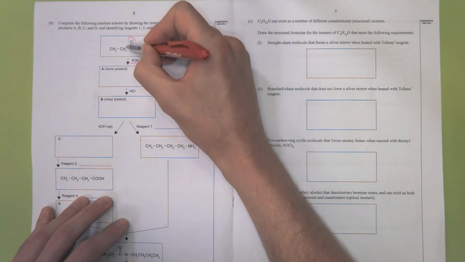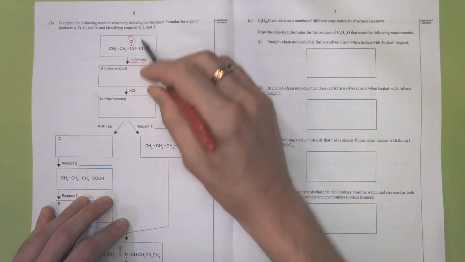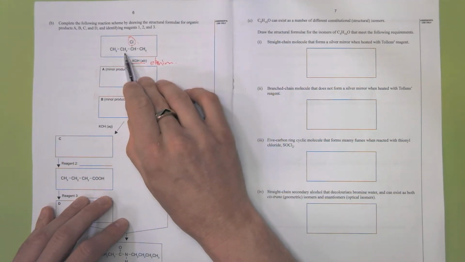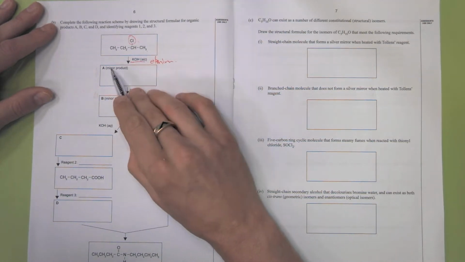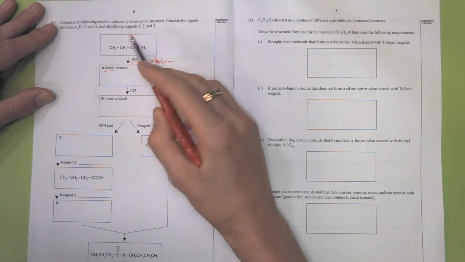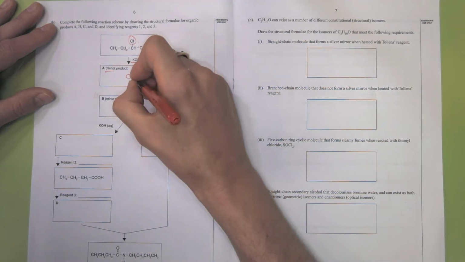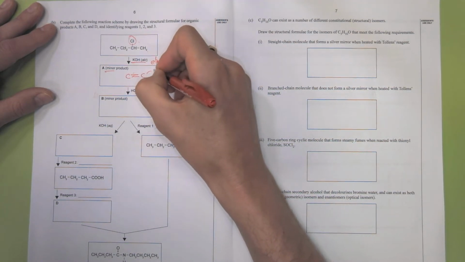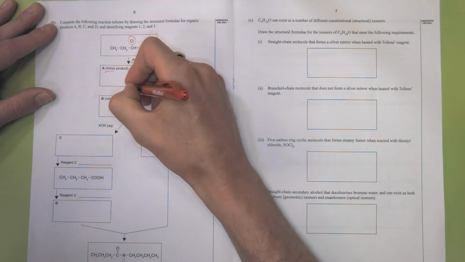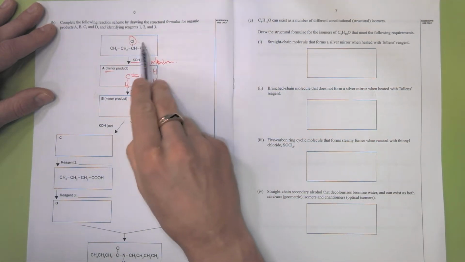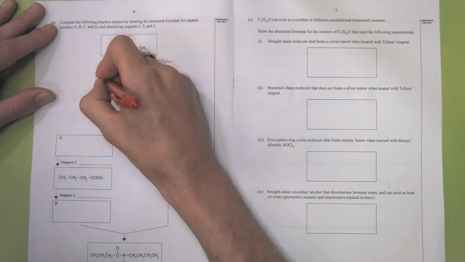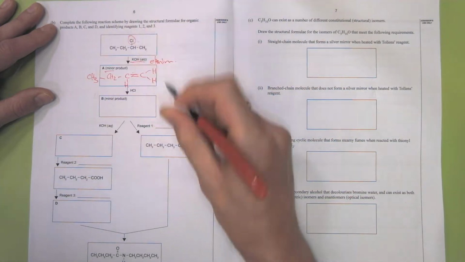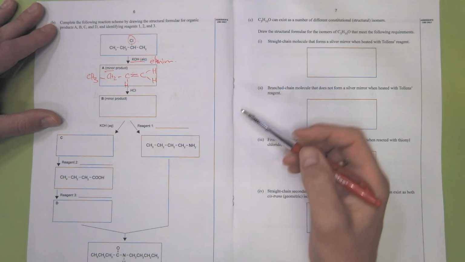Okay, so in this case, removing the chlorine and removing one of these hydrogens. Most of the time this hydrogen is going to get removed because there's the least number of hydrogens on that carbon. Some of the time, less of the time, this hydrogen is going to get removed, and so my minor product is going to be where this one loses the hydrogen. Okay, so that is my minor product.